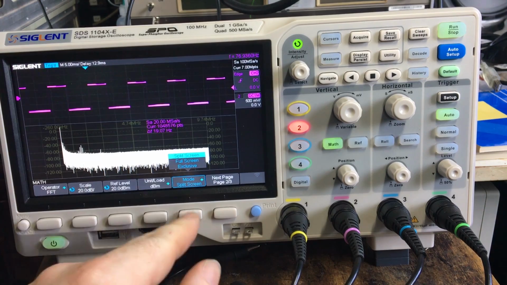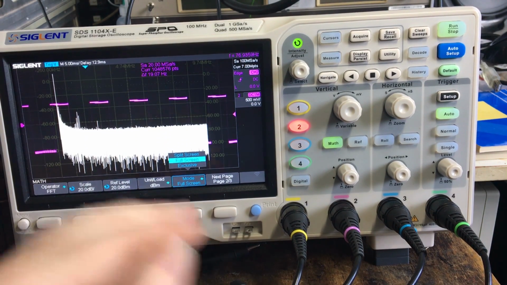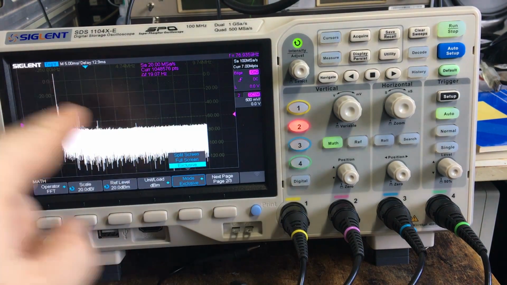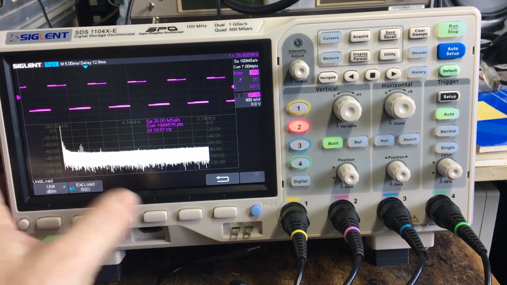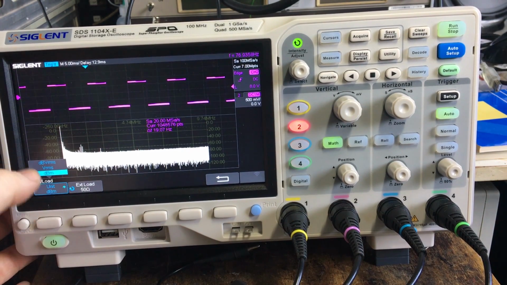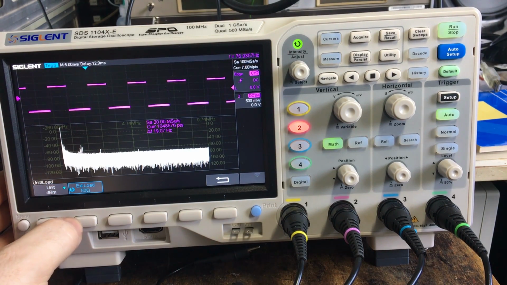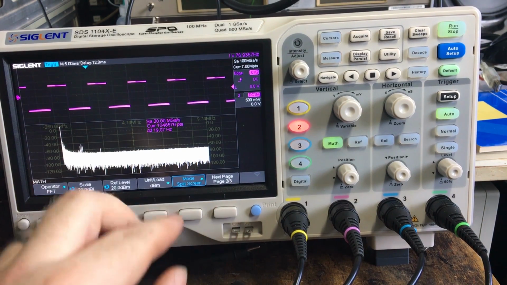Also got a split screen as well, so you can also go full screen if you want, so it just does a full display. Overlays them. Exclusive turns off the channel view, and only gives you FFT. And also back to split screen again, so you got dBm and Vrms, dB Vrms, external loading, 50 ohms, just the one.